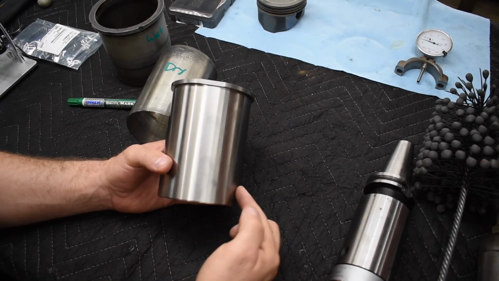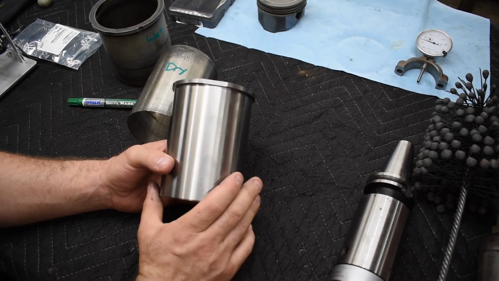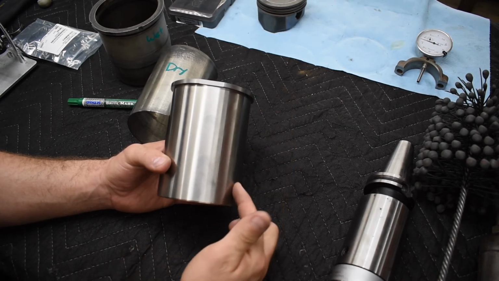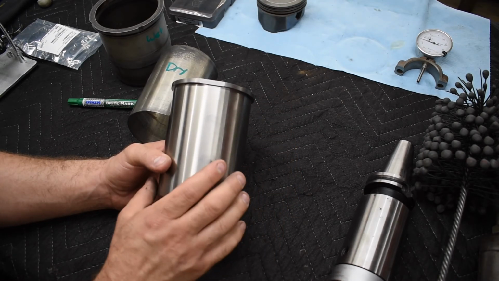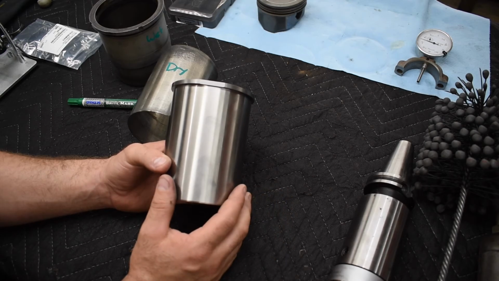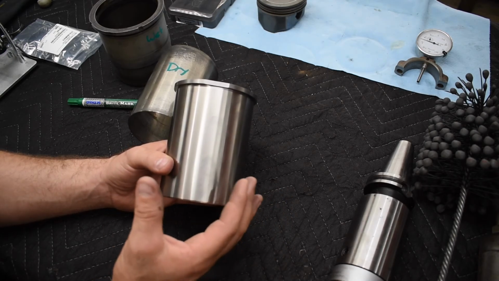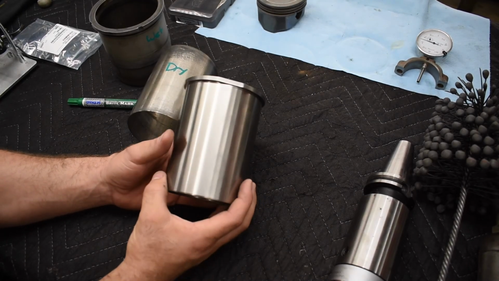So this one contacts the parent material of the block, be it cast iron, aluminum, or magnesium. And you have to have a good interface between this cylinder OD and the spot on the block where it goes for heat transfer, but it's not going to be retained by this interference fit.